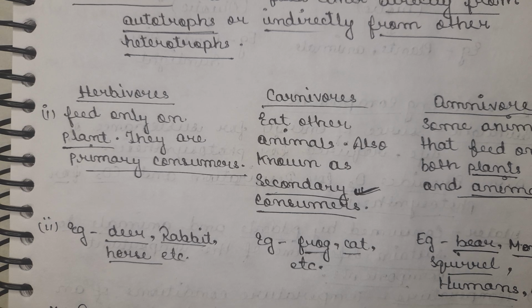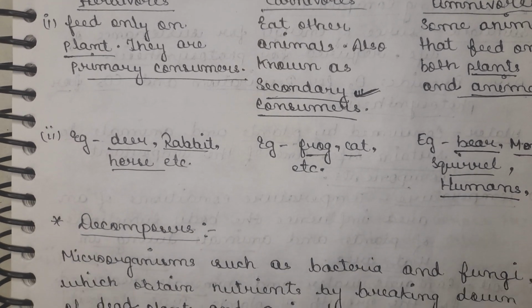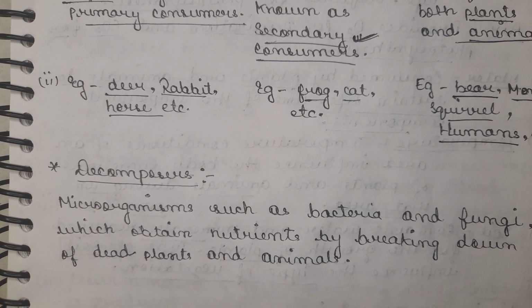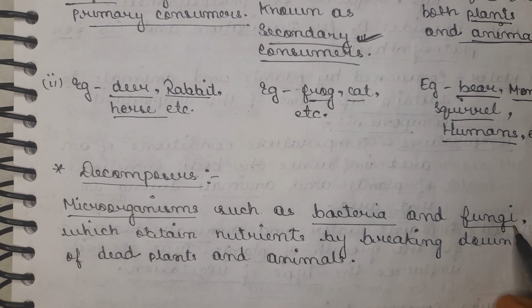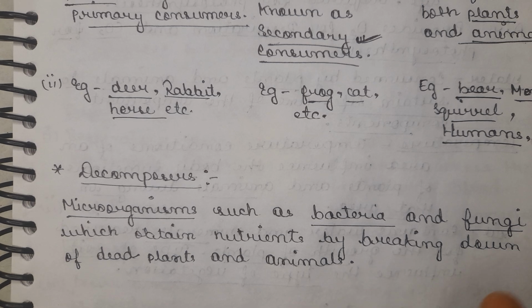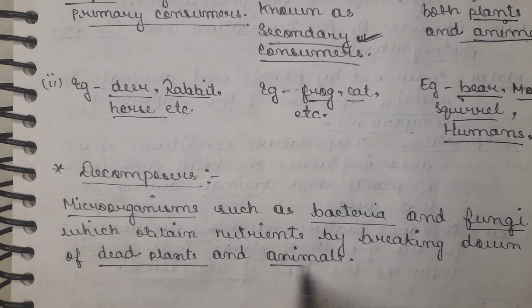Now the last topic about the heterotrophs is the decomposer. Decomposers are a group that includes microorganisms such as bacteria and fungi. These bacteria and fungi obtain their nutrients by breaking down the remains of dead plants and animals.